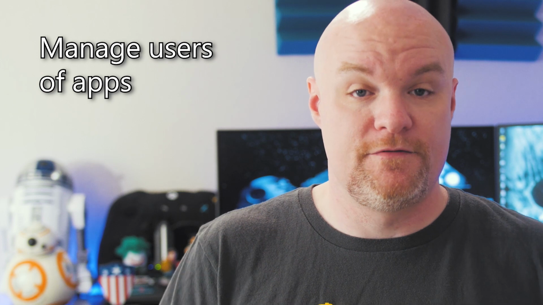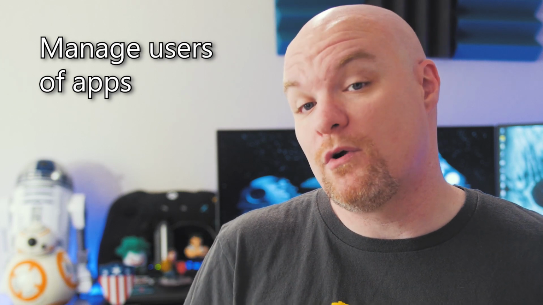As you can manage the users of your app workspace, you can also manage who can see the app itself. So this could be everyone in your organization, or it could be specific users or groups, security groups.